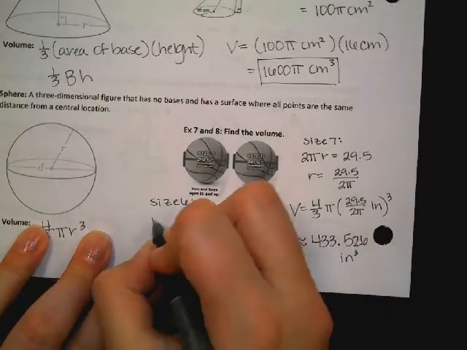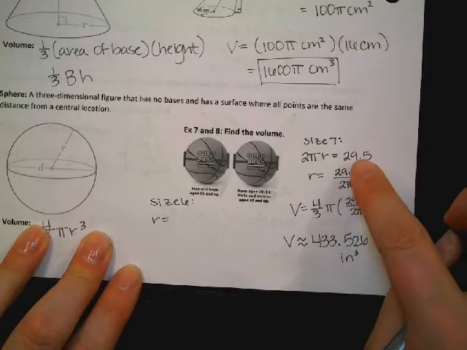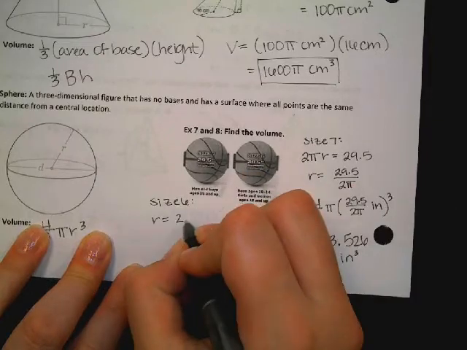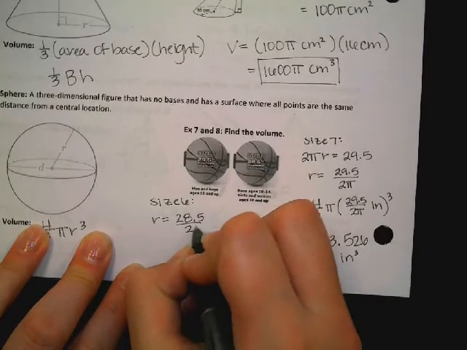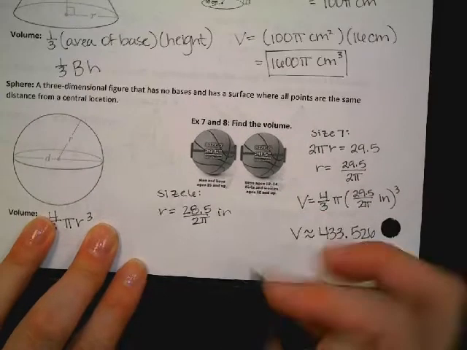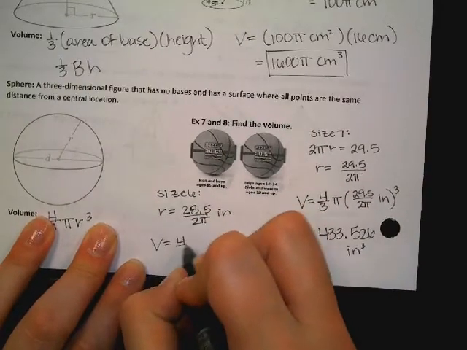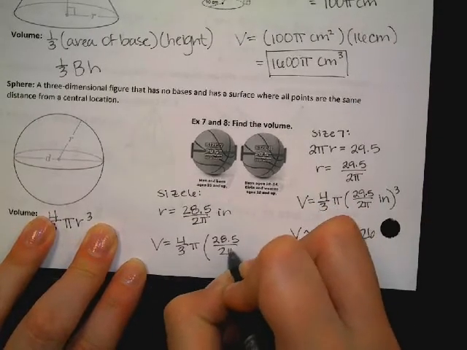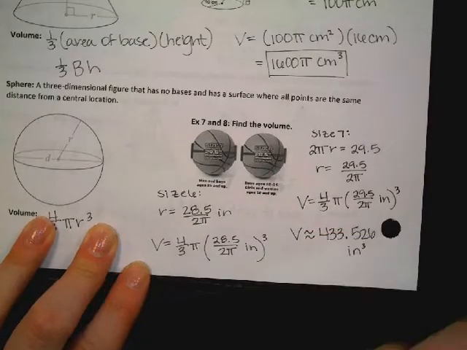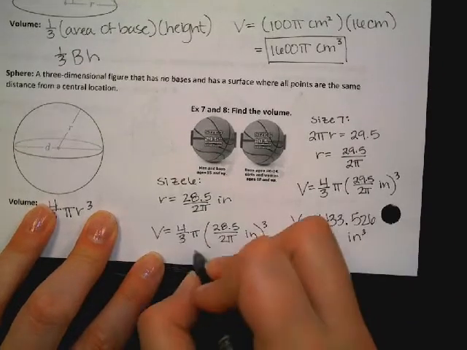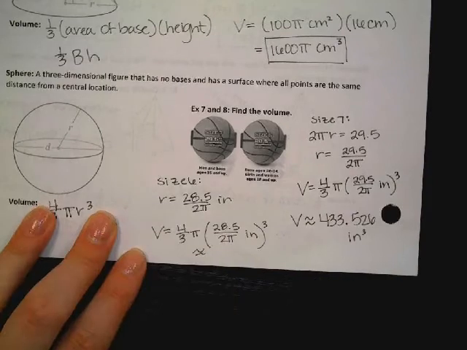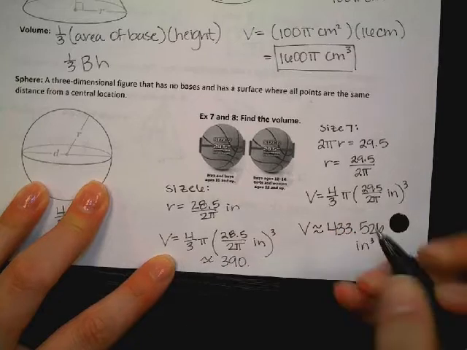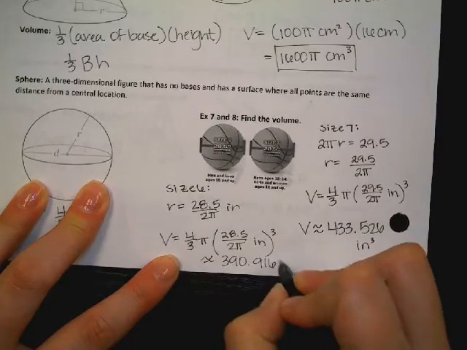So then we're going to go ahead and repeat the process for a size 6 basketball. And so we're going to say that the radius, if the radius on this one was 29.5 divided by 2 pi, then this one would be 28.5 over 2 pi. And so the volume here is 4/3 pi times 28.5 over 2 pi inches cubed. And then this volume, oh, that startled me. Sorry, alarm. So this volume is 390.916 inches cubed.